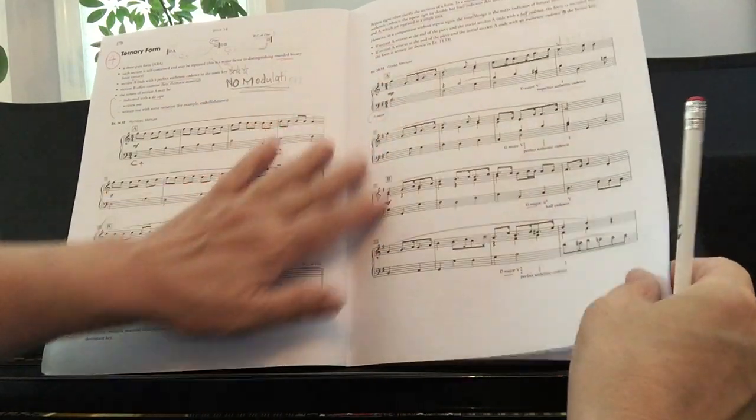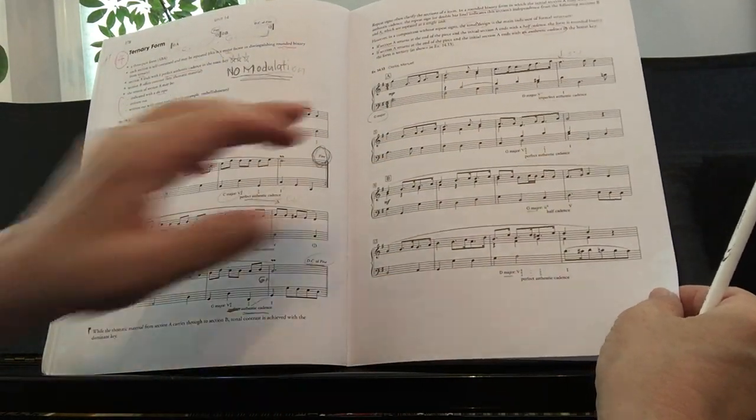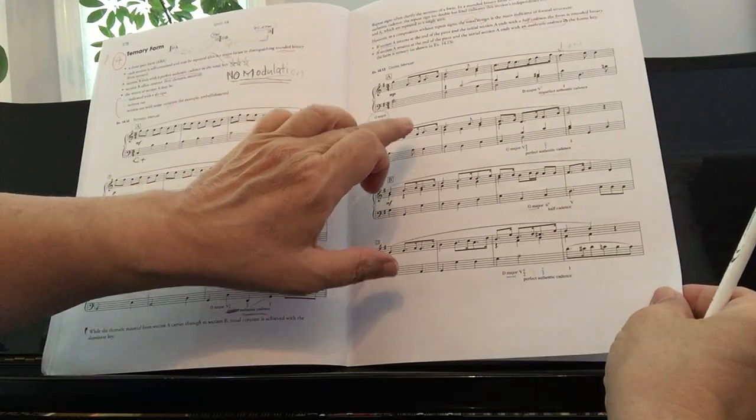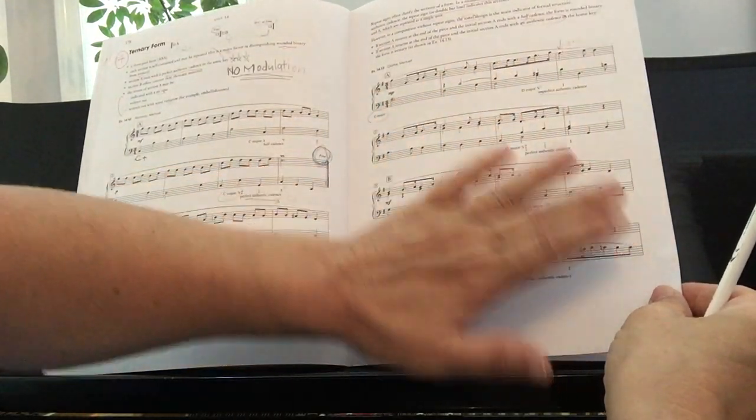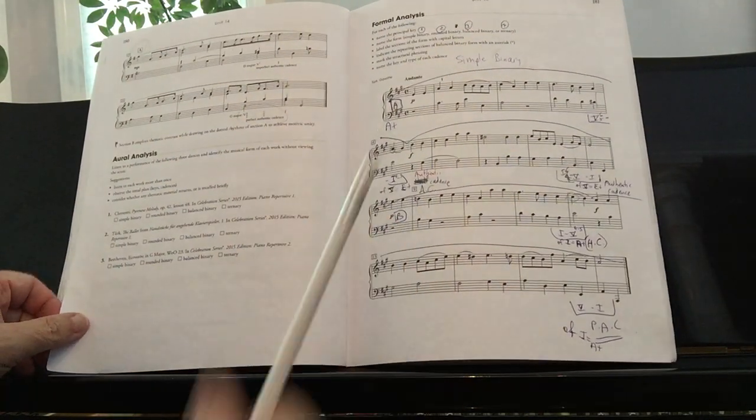At the end of this, there's one more in minor. You can have a look at G major in ternary. This one's ternary. And then you're ready for the formal analysis.